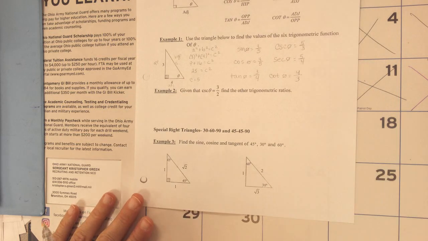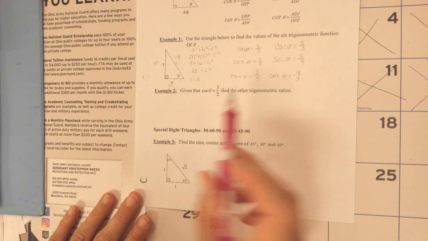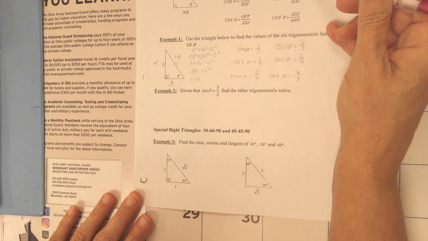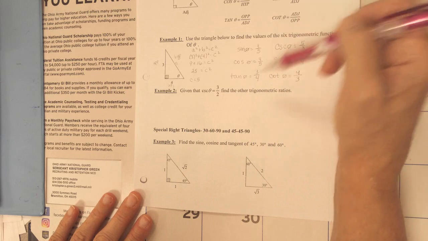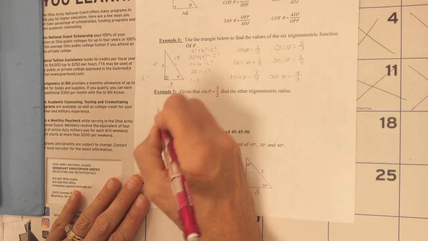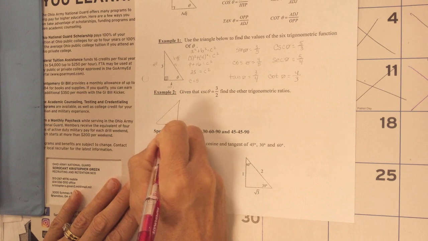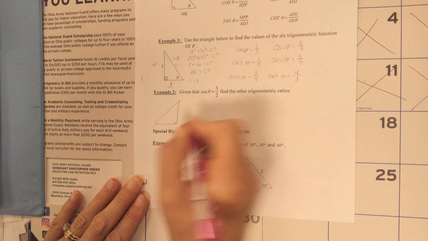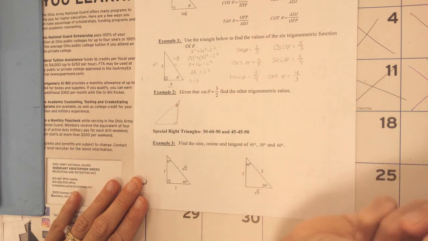On example 2, they tell me that cosecant theta is 3 over 2. So they're telling me the hypotenuse is 3 and the opposite is 2. And then they want me to find all the other trig ratios. So I think the best thing to do would be to draw a right triangle. It does not matter where you put your theta. I'm going to put my theta up here.